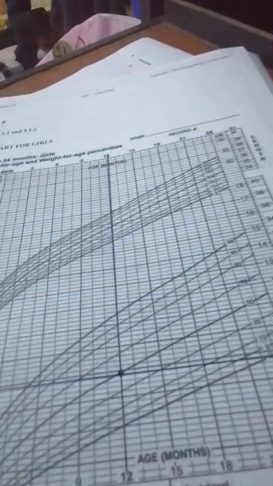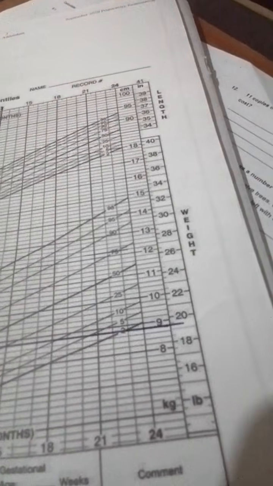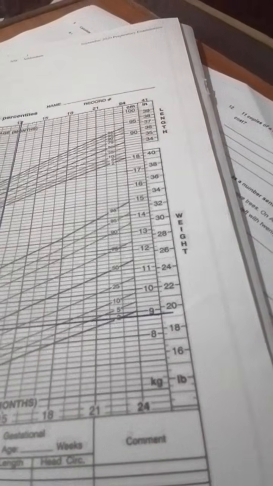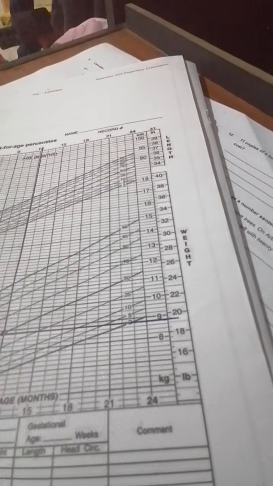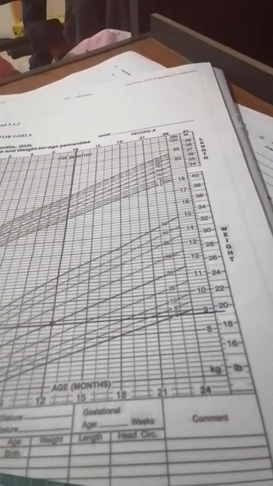Then you have to draw the horizontal line. So after drawing the horizontal line, you can see this baby weighs 8.2, 8.4, 8.6, 8.8 kilograms. That is the weight.